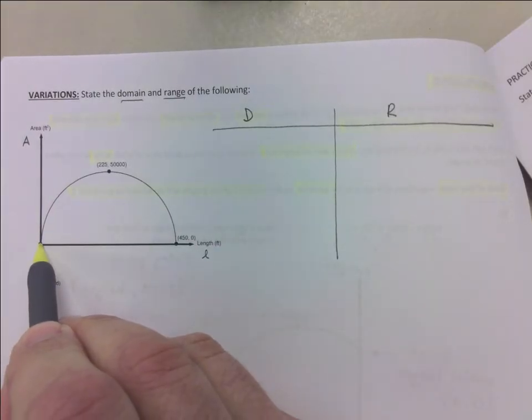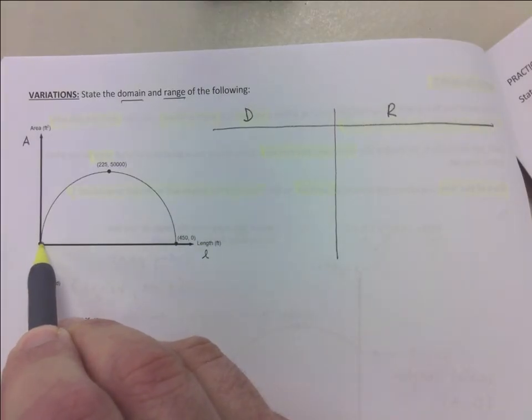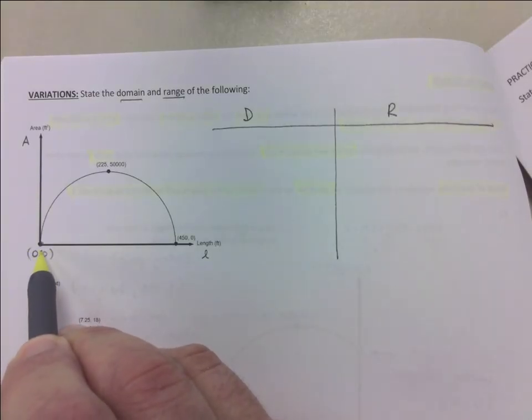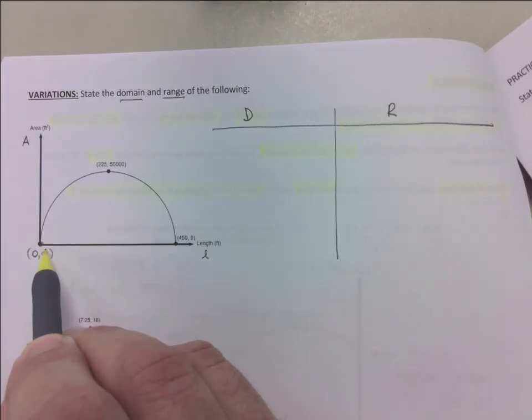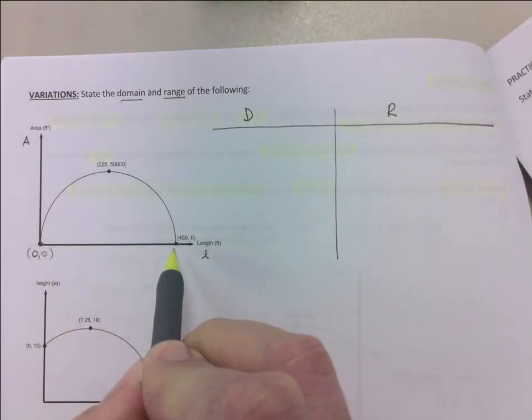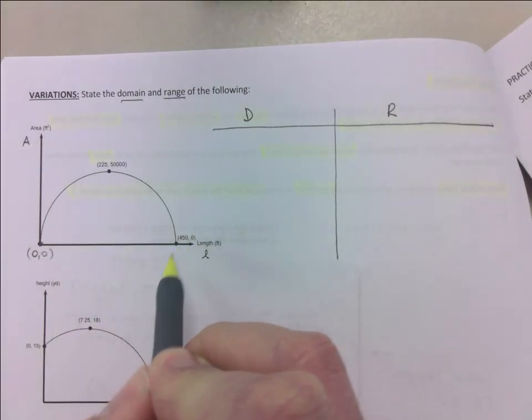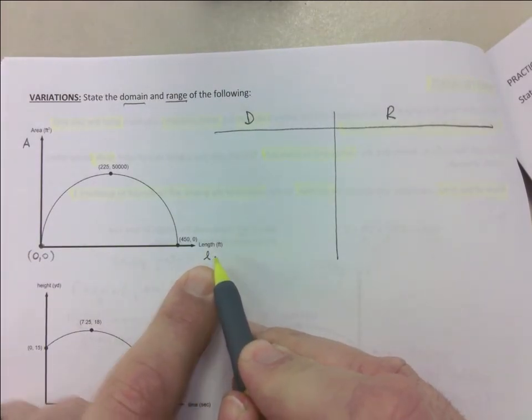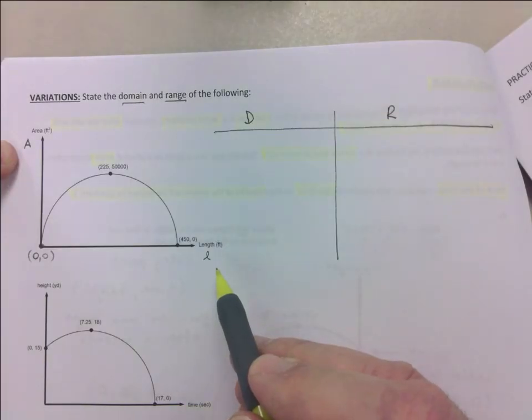What are we assuming? I tried to make a dot right there. What are the coordinates for this one? 0, 0. Yeah, don't underestimate the power of 0, 0. Okay, like origin is very important. Then you have your vertex, and then where it ends. So we're comparing the length of a rectangle, let's say, to the resulting area.